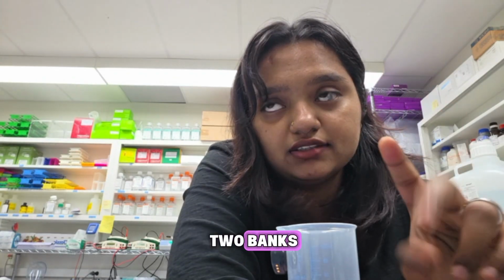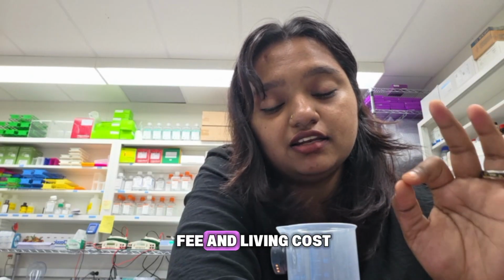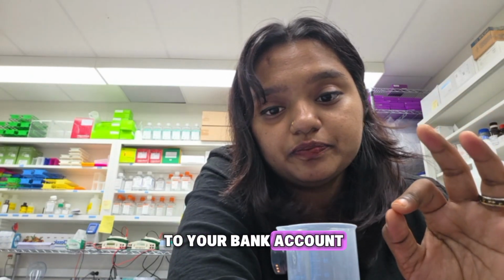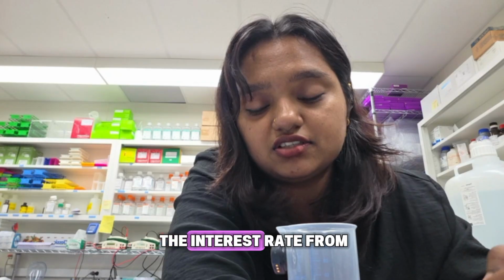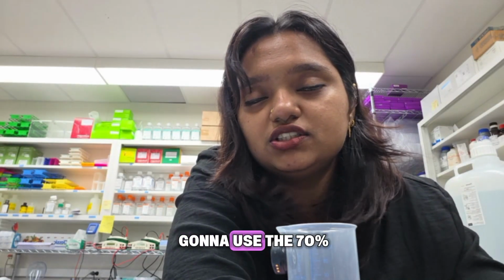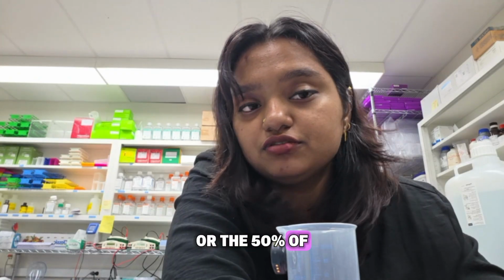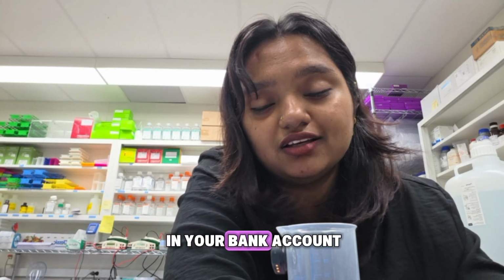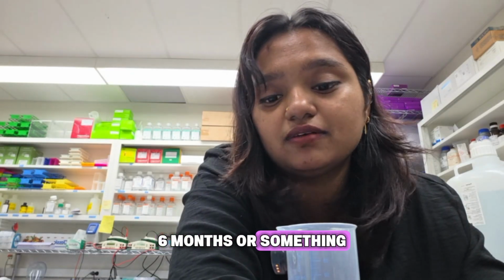Let's say there are two banks. Bank A transfers the one year's tuition fee and living cost to your bank account. They just start adding the interest from the next day. It just feels like you are not even going to use 70% or 50% of the amount. It's going to sit there in your bank account for like 6 months or something.